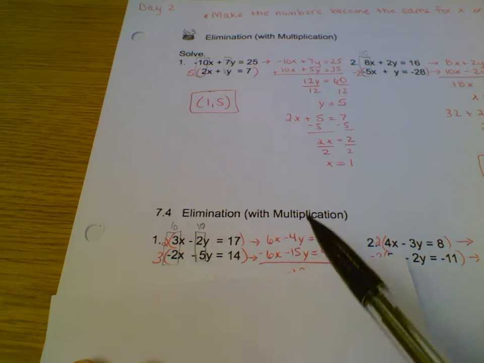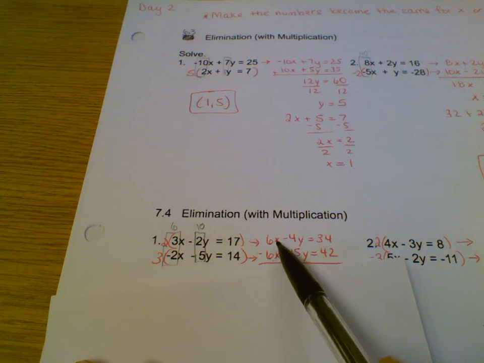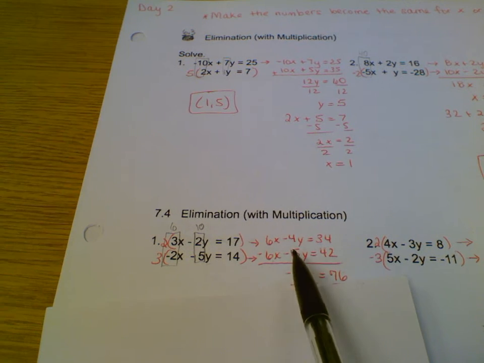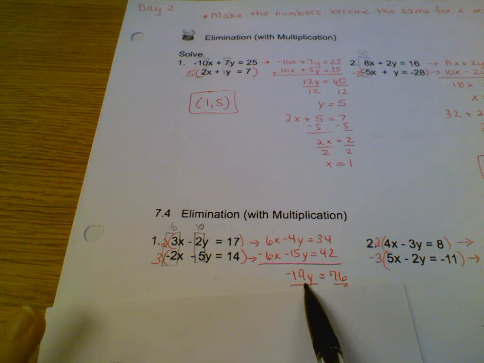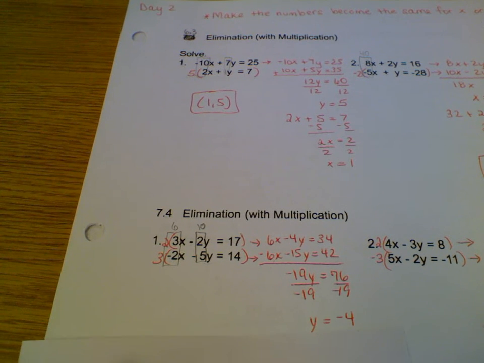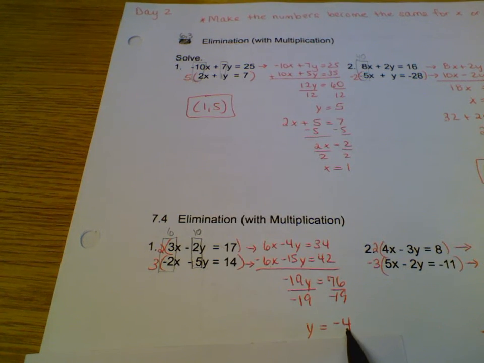Now I check to see if my like terms will eliminate. So these do add to 0, so I'm good to go. So then I would go ahead and add my y's, which is negative 19, add my constants, which is 76, divide by that negative 19, and I would get y equaling negative 4.